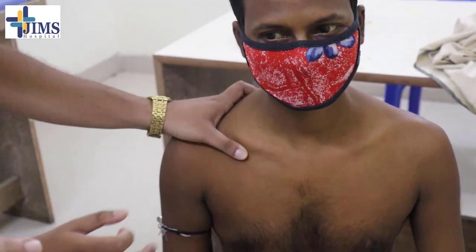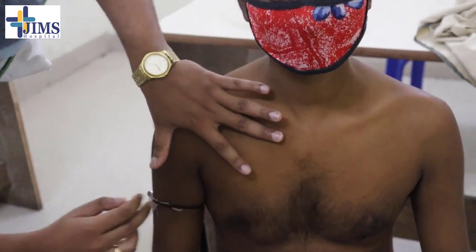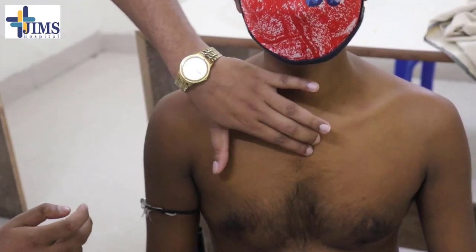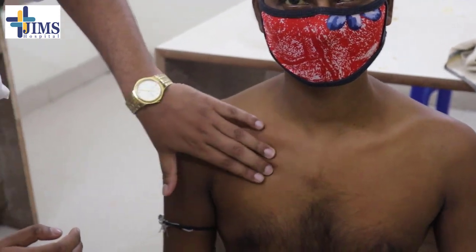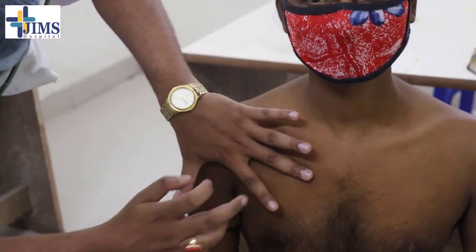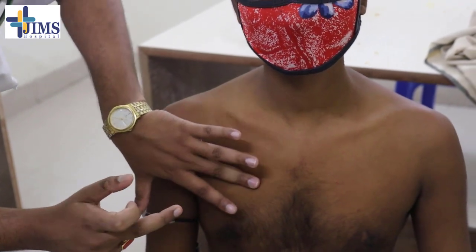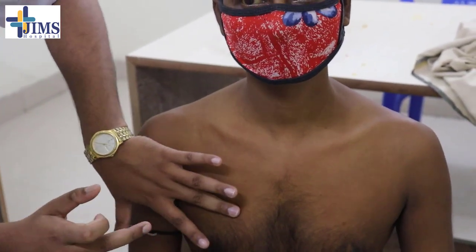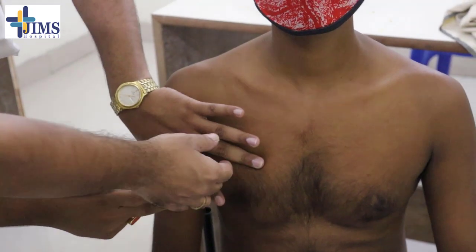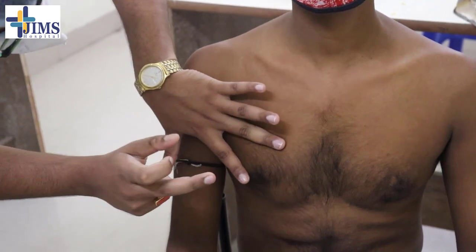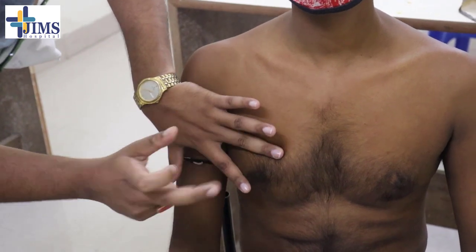Now the percussion and the intercostal space. First keep your finger not over the rib but over the intercostal space. Yes, this finger. Actually the entire finger should be touched, otherwise you do not get the sound, you do not get the note.